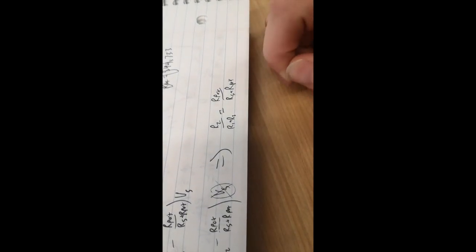R2 over the sum of the resistors on the left side is equal to R potentiometer over the sum of the resistors on the right side. So this is essentially a ratio between the bottom resistors and the sum of the resistors, and you can interchange that with the ones on the top as well, but this ratio allows for a 0 voltage difference between point B and point C.